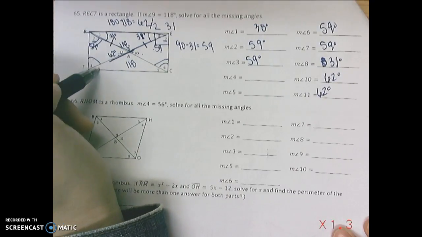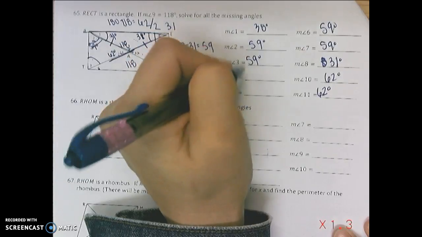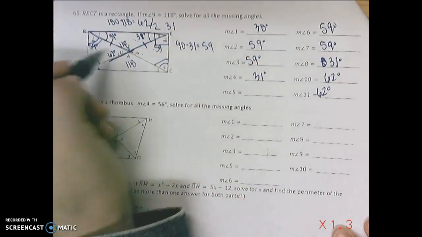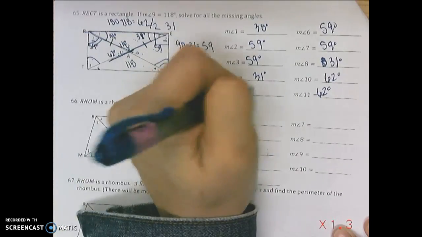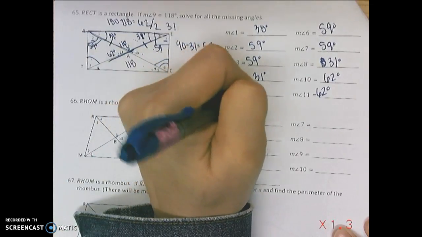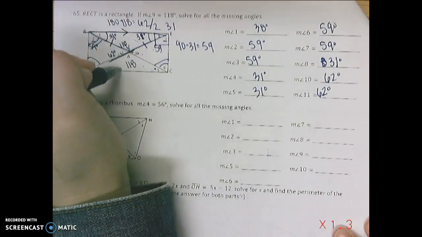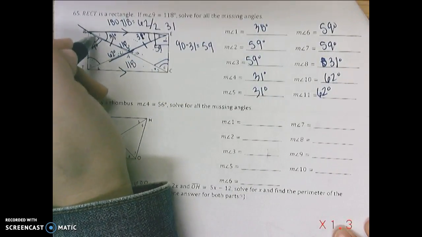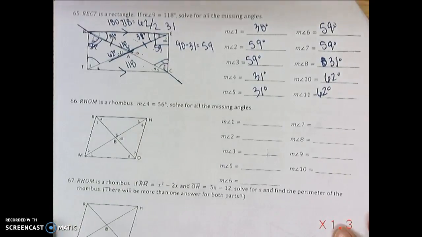And angle 4 here is alternate interiors with angle 8, which is 31 degrees, and the same with angle 5, alternate interiors with angle 1, which is 31 degrees. Remember, these are parallel because it's a parallelogram, and this you can view as a transversal. That's where I'm identifying the alternate interior angles.